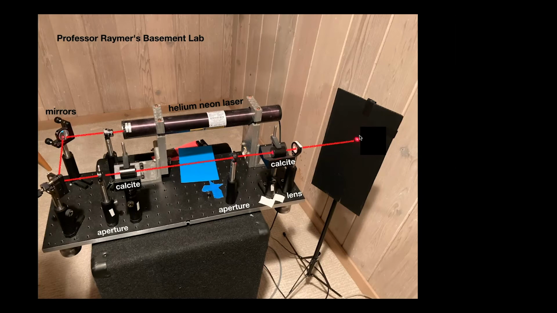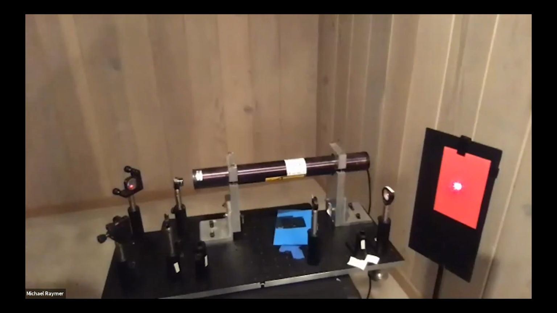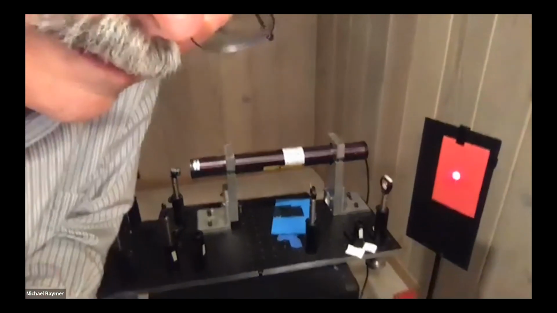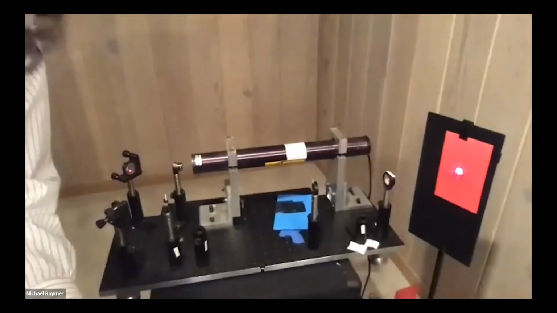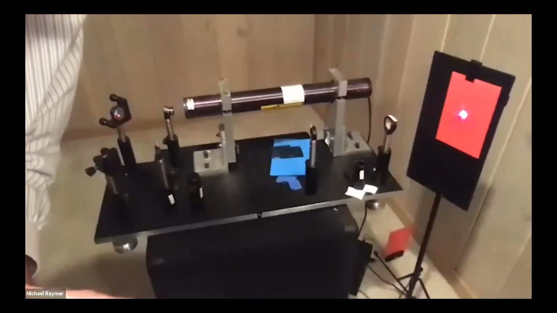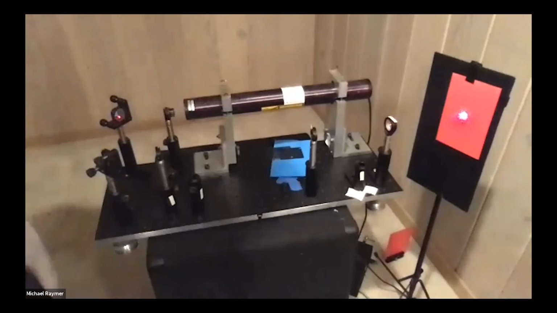Okay, so I'm going to move. Dr. Raymer, your camera is off. What's off? Your camera, in order for the demo. Do I have to stop sharing? Oh, my camera is off. Oh, thank you. Now my camera is on. So is that a good view of the apparatus, Amy? Yeah. Excellent. I'm just using my laptop camera to give you the view of it.